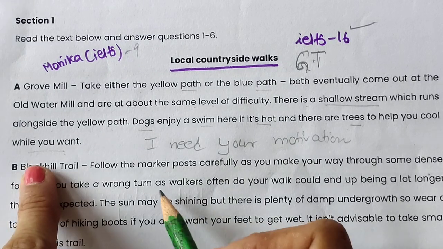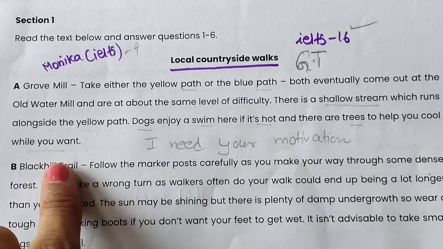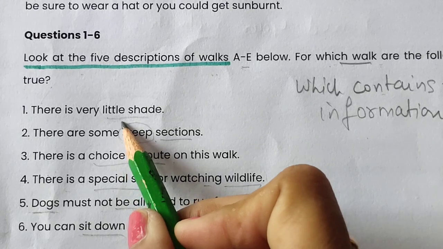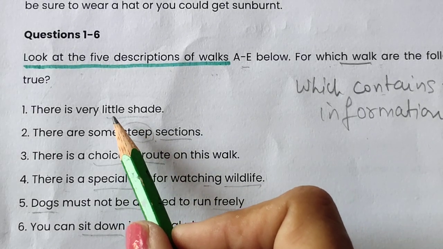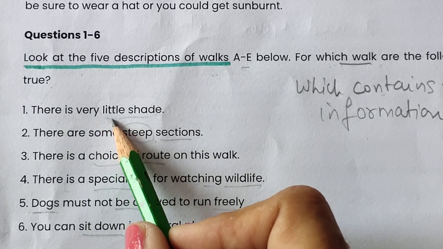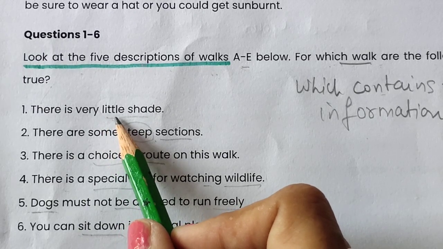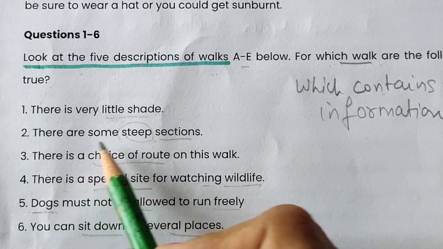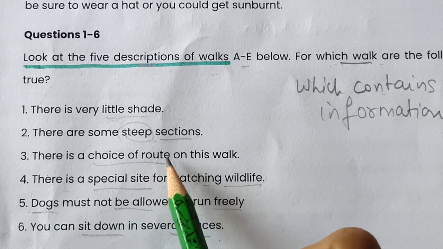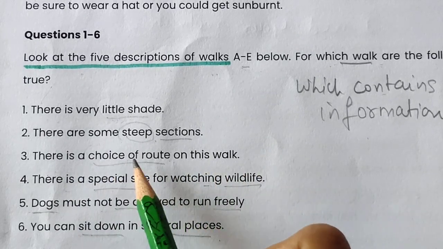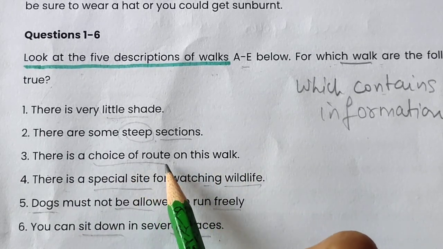Okay, let's look at the statement information. So little shade, are they talking? Yeah, they are talking about shade, trees, but here it says little shade. So I don't think so. A lot of trees were there, they were talking. Some steep sections, no, there are no steep sections. There is a choice of routes on this walk. So routes I think they have given, so I will show it to you.